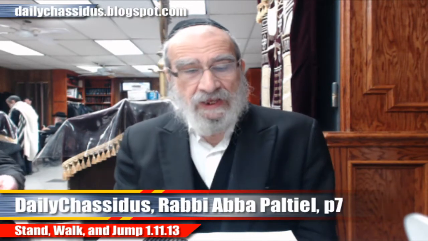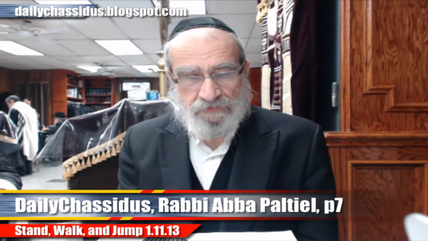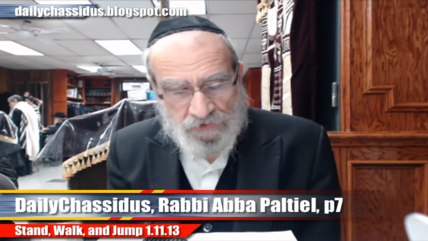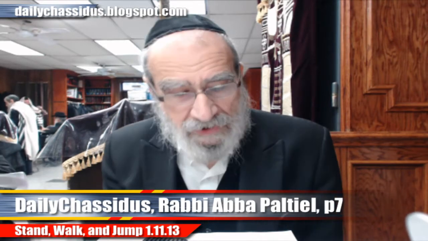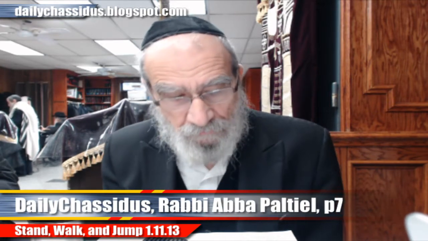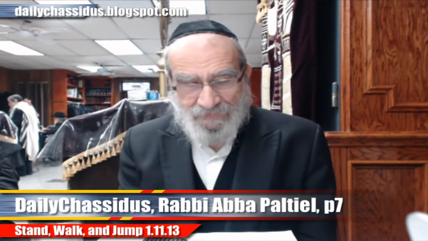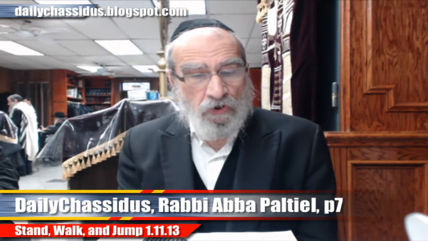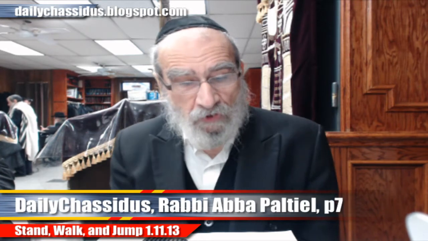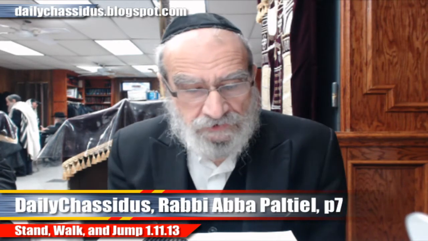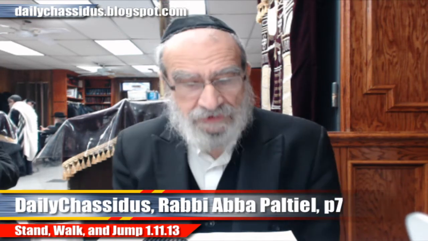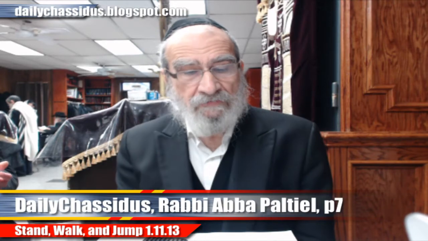So this is a clear demonstration of the principle that the oil comes down only when there's a keli. And what is the principle behind that? Why is the oil dependent on the keli? And that is mipnei sheho'oil tivoy lalus l'maylo, because the nature of oil is to rise upwards, and to incorporate itself in the source. This is the nature of oil.